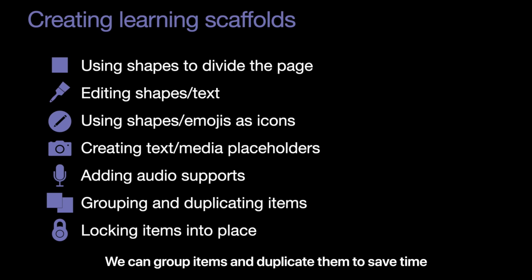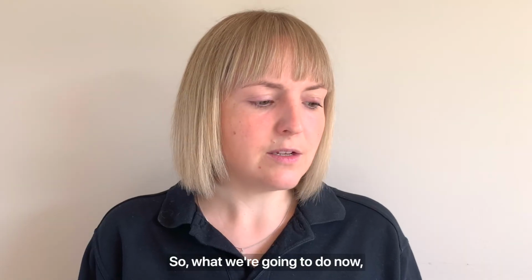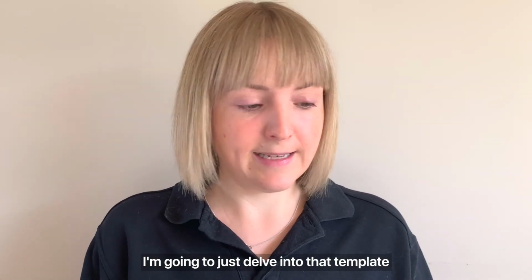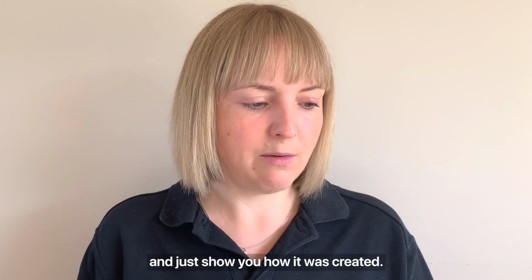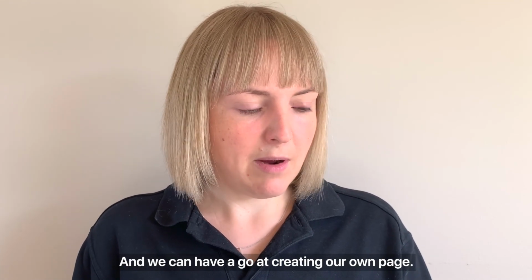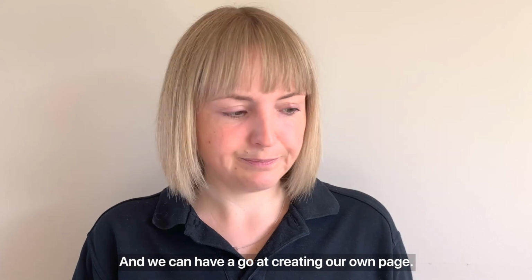We can group items and duplicate them to save time, and we can lock items into place like we saw with the healthy lunch bag at the beginning. So what we're going to do now, I'm going to just delve into that template and show you how it was created, and we can have a go at creating our own page.